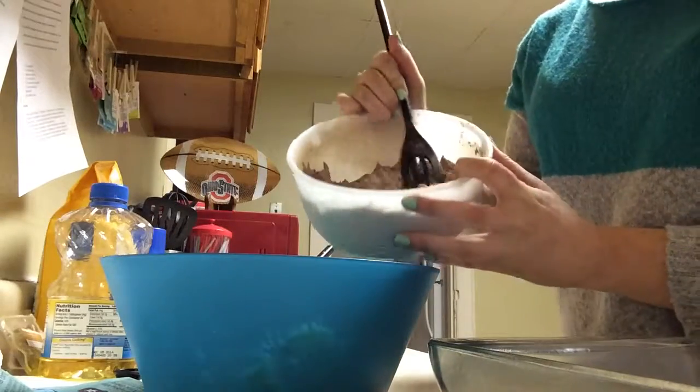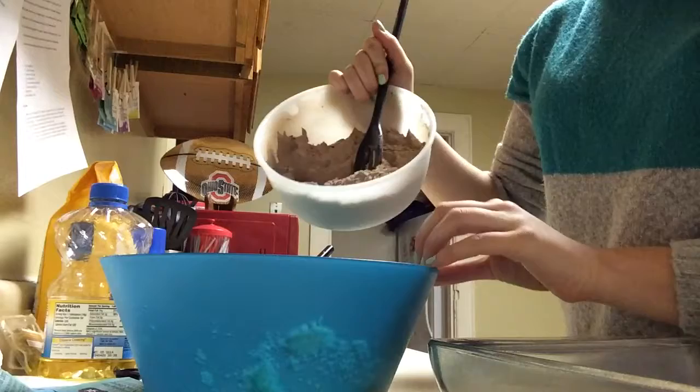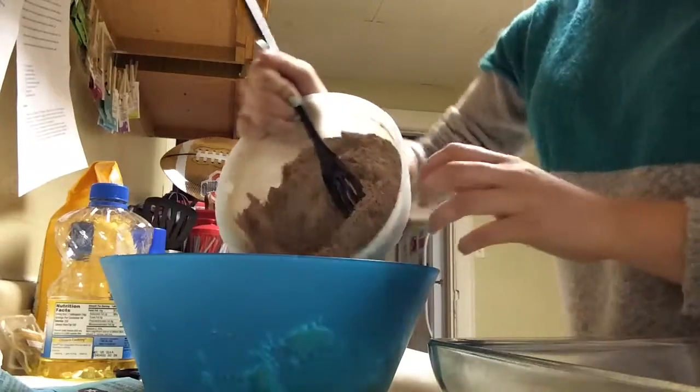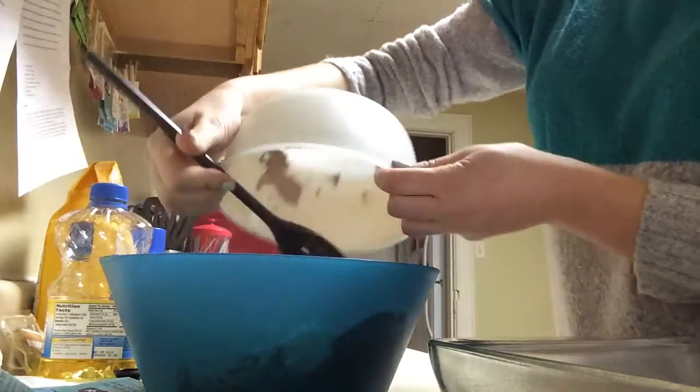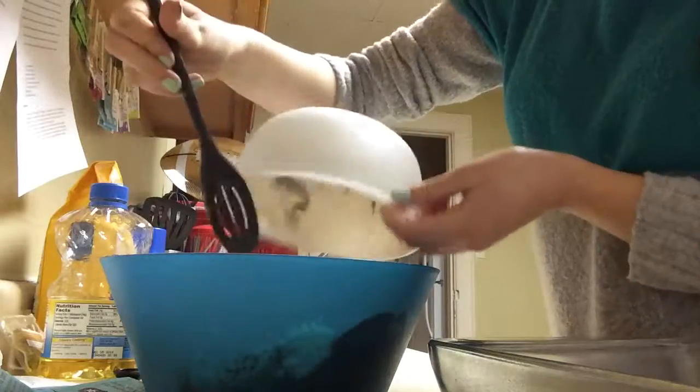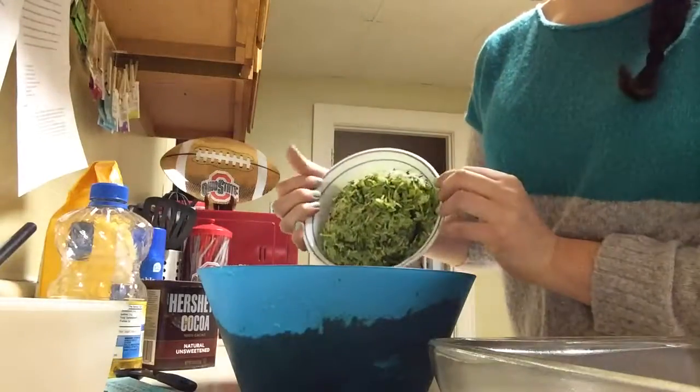At this point I'm going to combine my flour mixture into my sugar mixture and stir it. Then I'm going to add my zucchini.